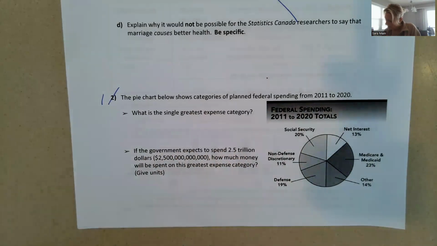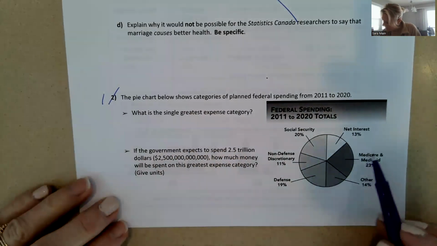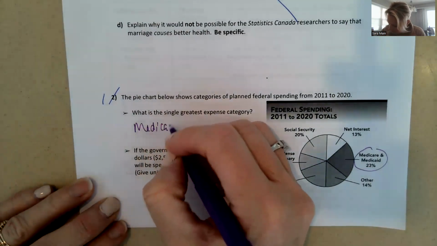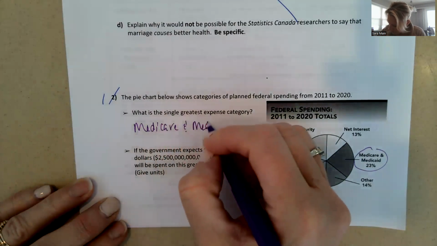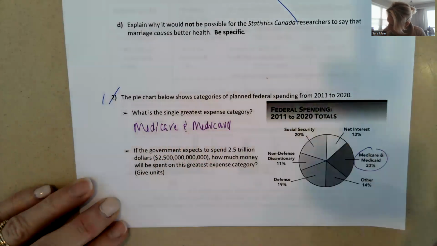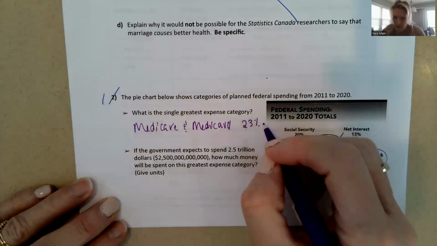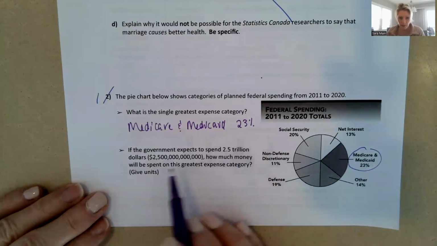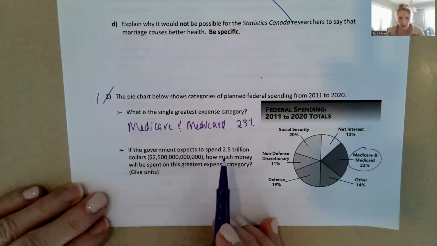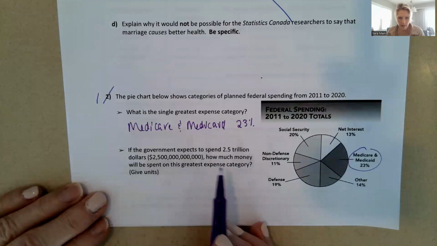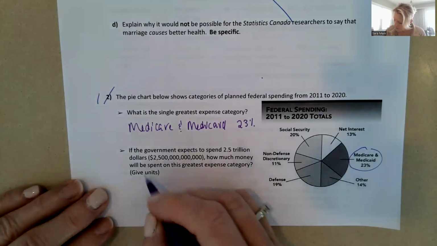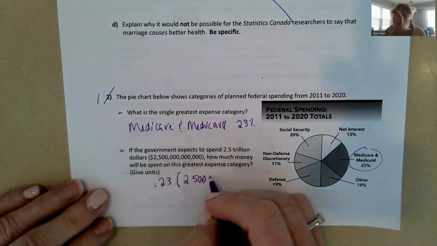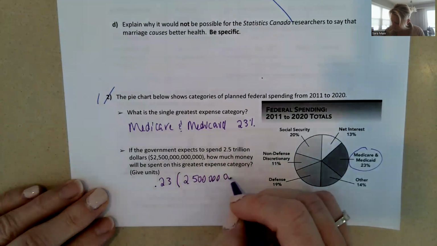And so looking here at the pie chart, it looks like Medicare and Medicaid at 23%. If the government expects to spend $2.5 trillion, that's what it looks like. How much money will be spent on this greatest expense category? So that means we're taking 0.23 times $2.5 trillion.